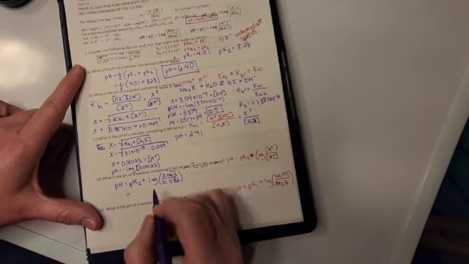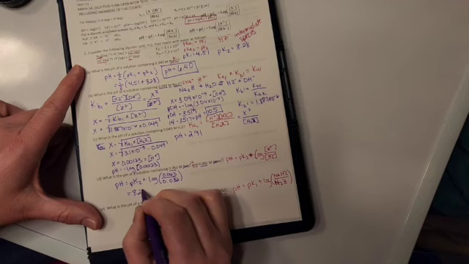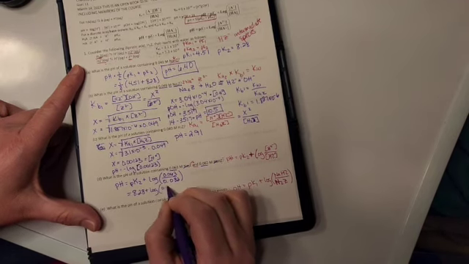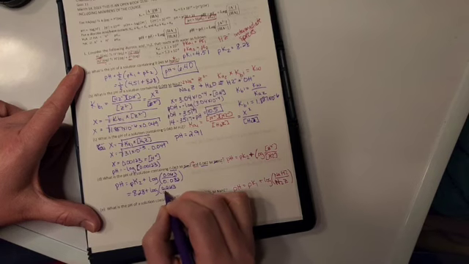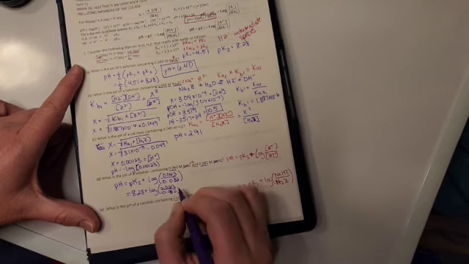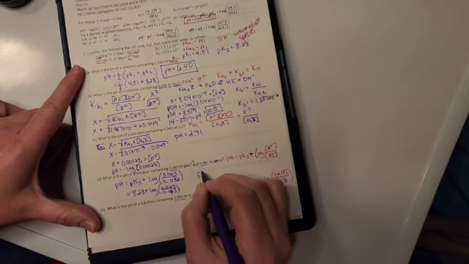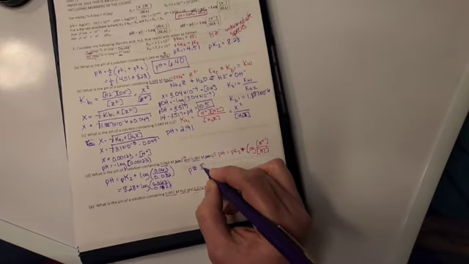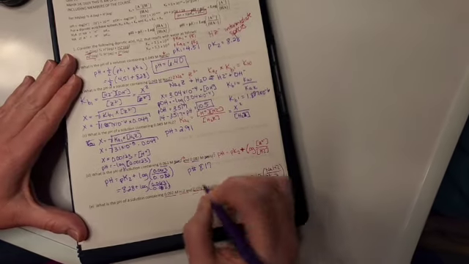That is 8.28. And then we're going to get a pH equal to 8.17.